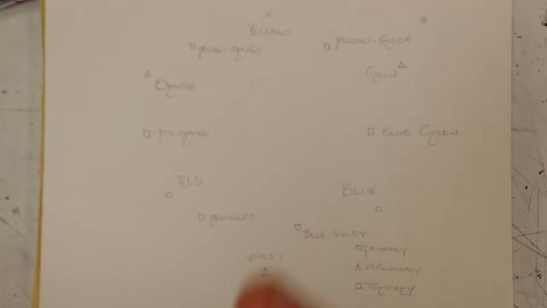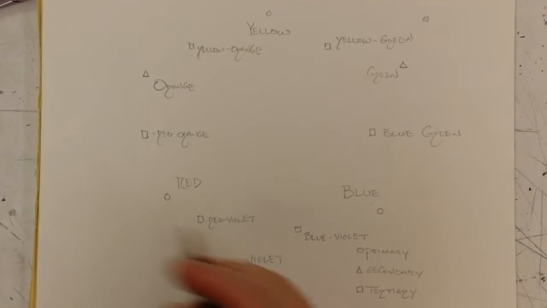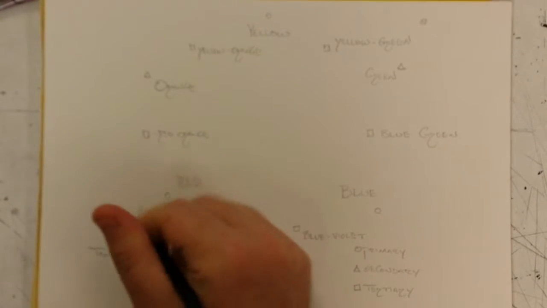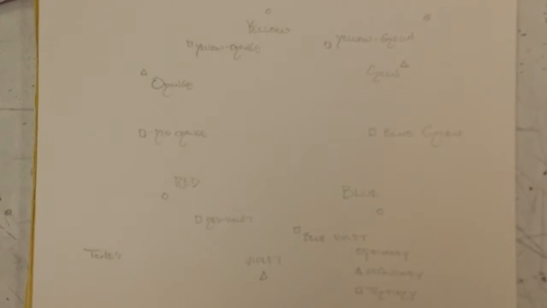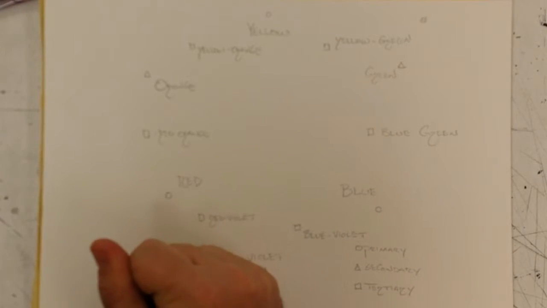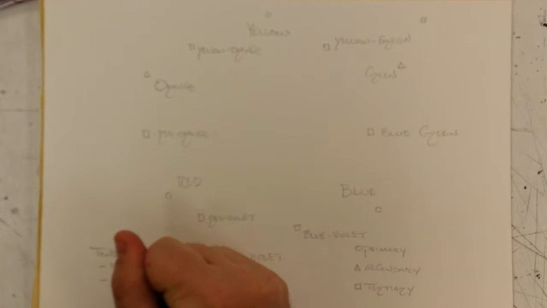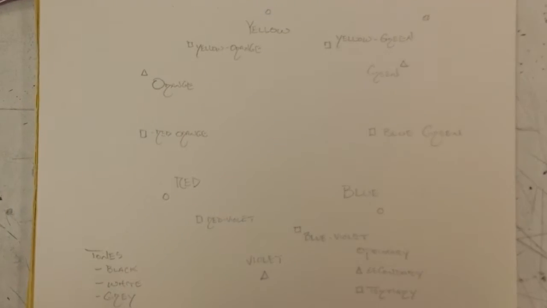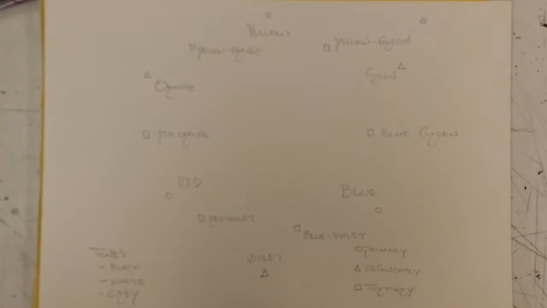They're tones. That's a wonderful word. Tones. Okay? Black, white, and gray. All right. So, those are your tones.